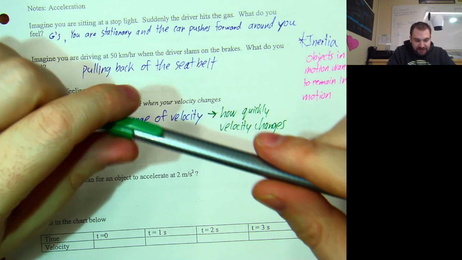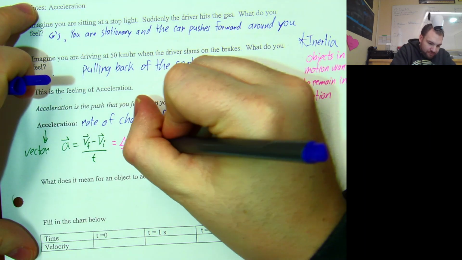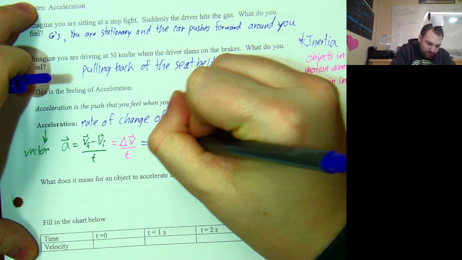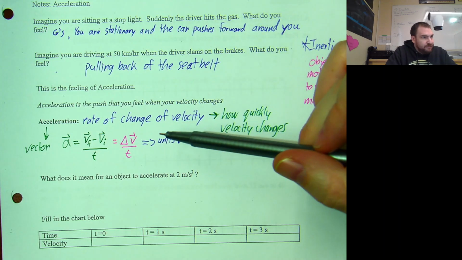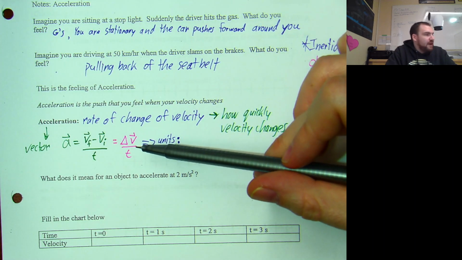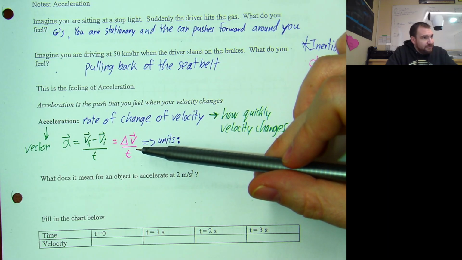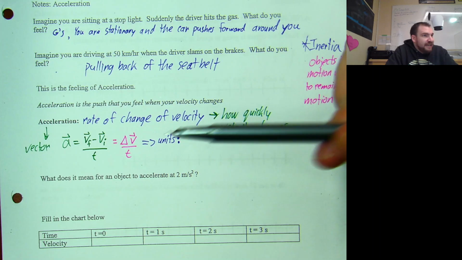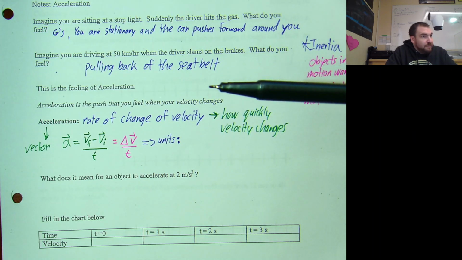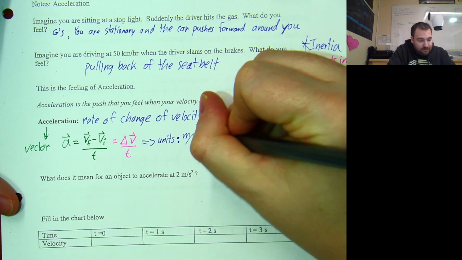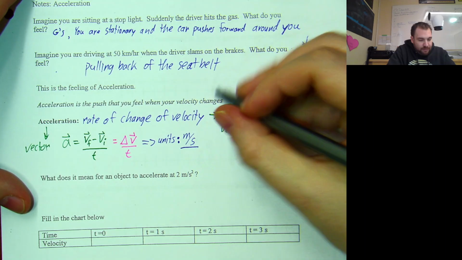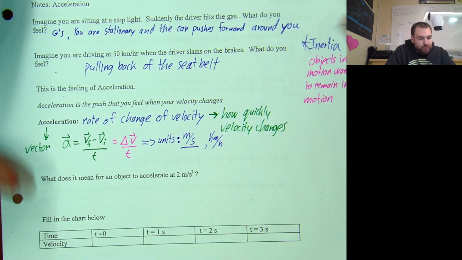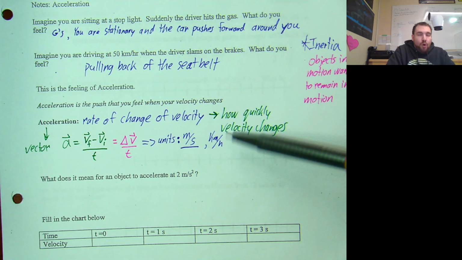And Manuel, you already said it too. If I'm talking about units, a change in a velocity has what units? Or velocity, let's say it this way. Velocity has what kind of units? Units. Like what do we measure a velocity in? Meters per second. Or kilometers per hour. So our change in our velocity is also going to be measured in meters per second or kilometers per hour.